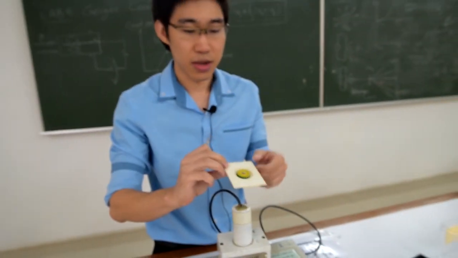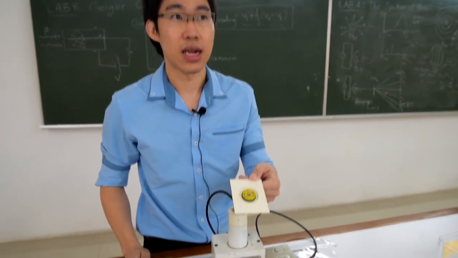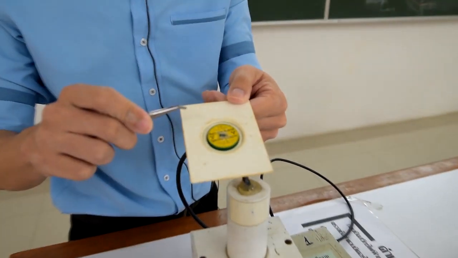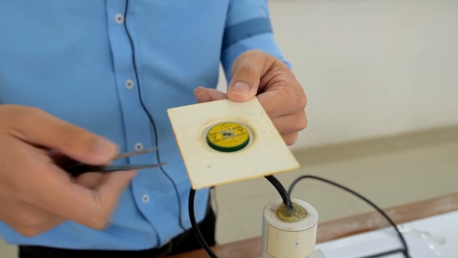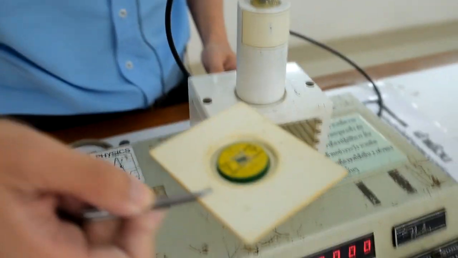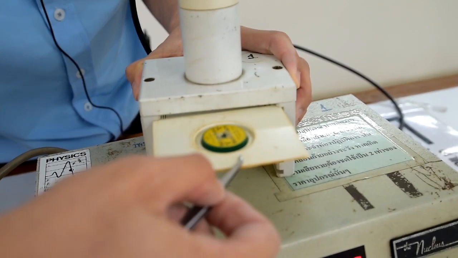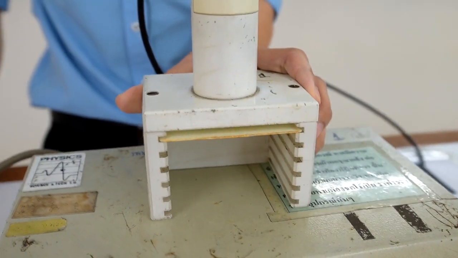In this experiment, the radioactive element that we use is strontium-90. This element decays by beta radiation. This is a radioactive element, so try not to touch it with your hand. We will use these forceps to hold the radioactive element and put it in the first socket.